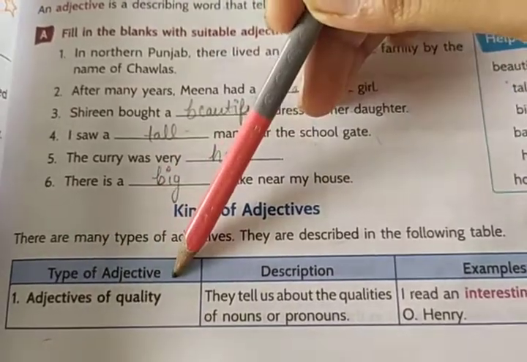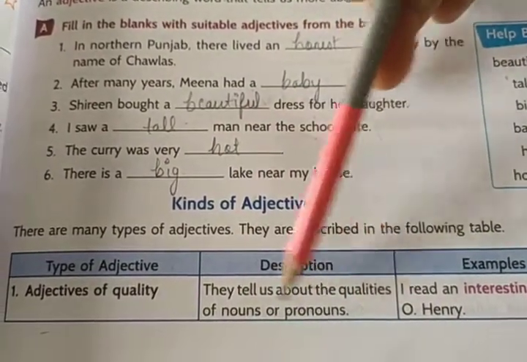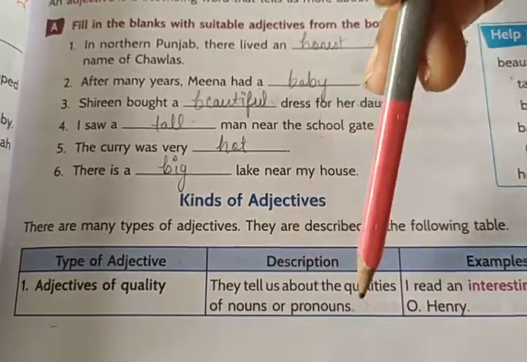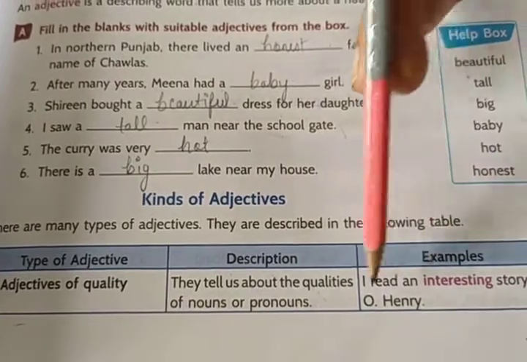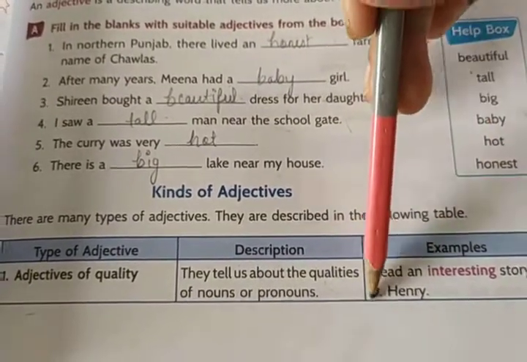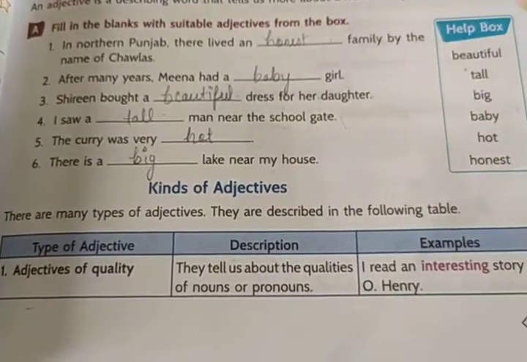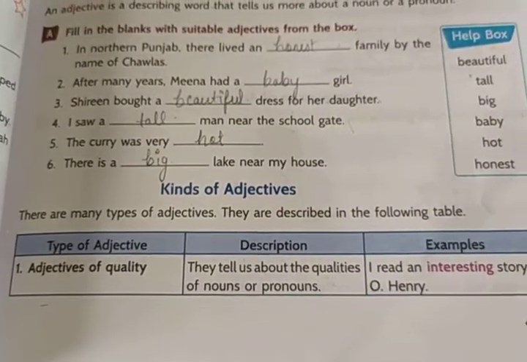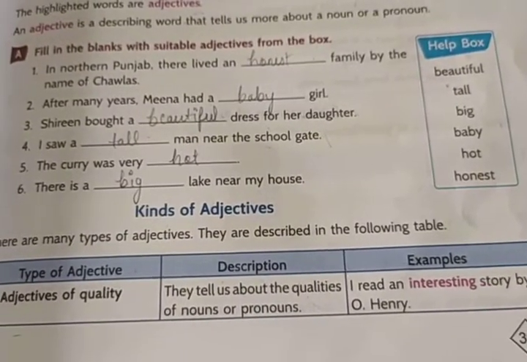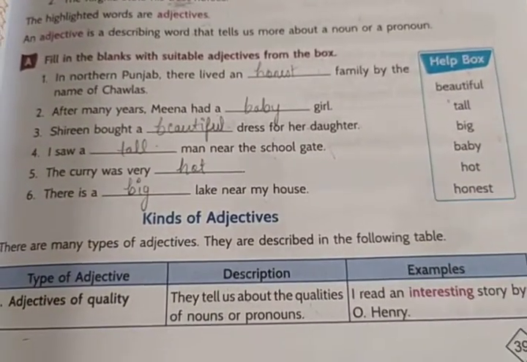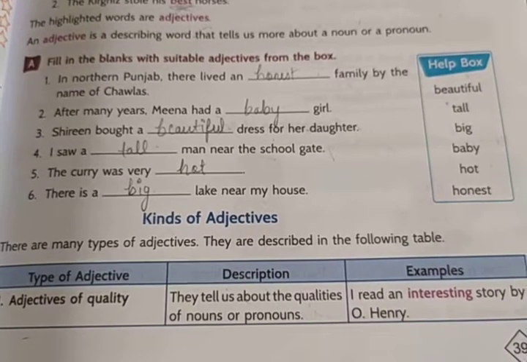One is adjectives of quality. They tell us about the qualities of noun or pronoun. कि ये हमें noun और pronoun के बारे में, उसके गुण के बारे में बताते हैं, ठीक है। I read an interesting story by O. Henry, कि मैंने एक बहुत ही इंटरेस्टिंग मज़ेदार स्टोरी पढ़ी, जो ओ हेनरी ने लिखी थी, ठीक है। So move on to the next page. It's the page number 39. Now move on to the page number 40.